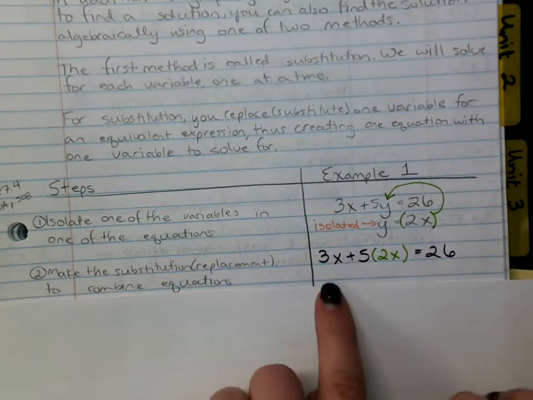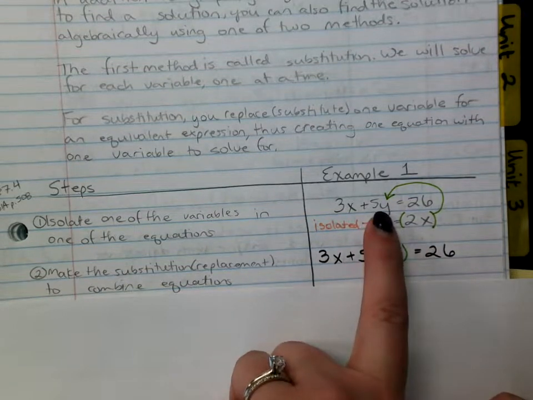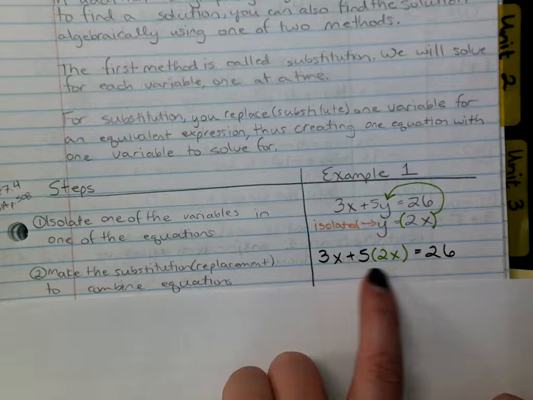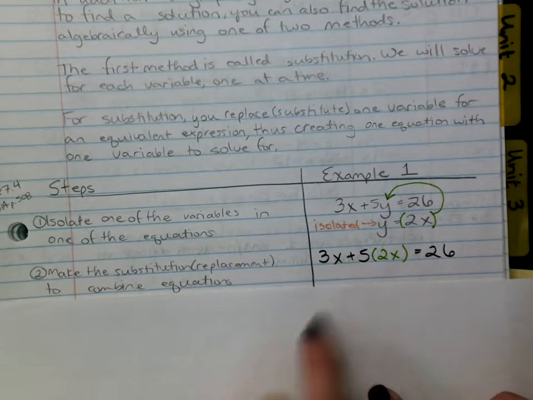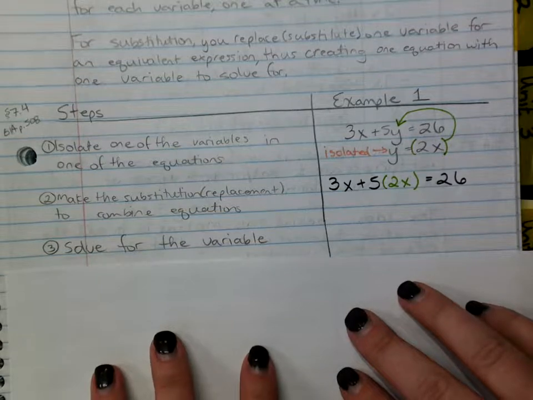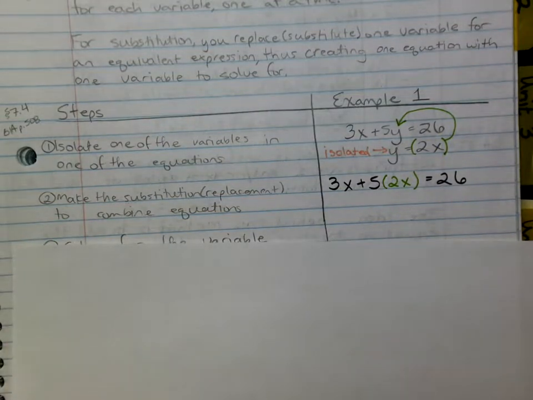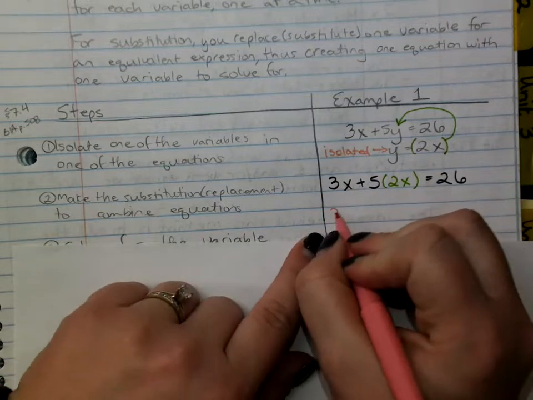What that does is combine the 2 equations. We're putting this equivalent expression in the replacement of y and creating a single equation with a single variable to solve. So then you just solve for that variable. This part is just your basic solving skills.